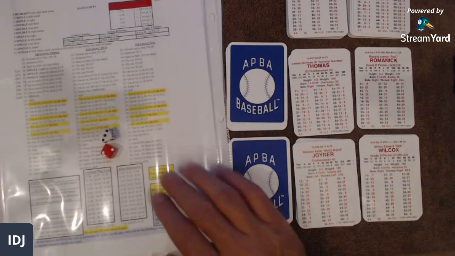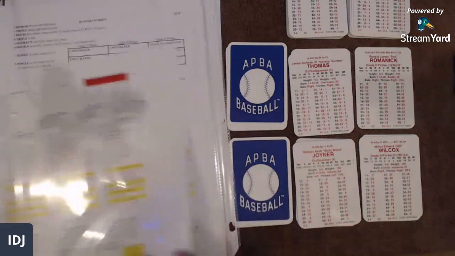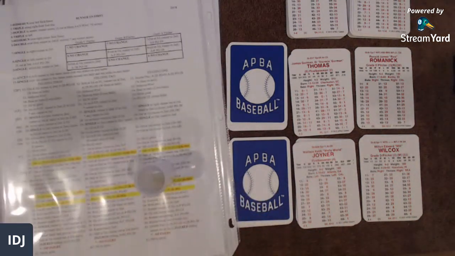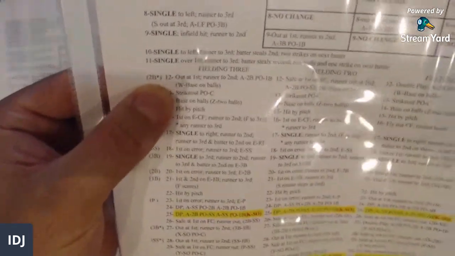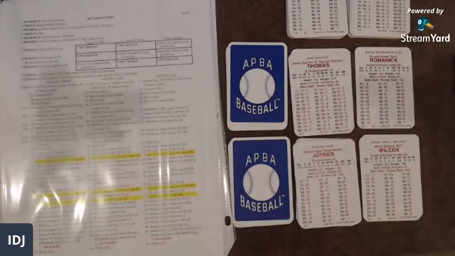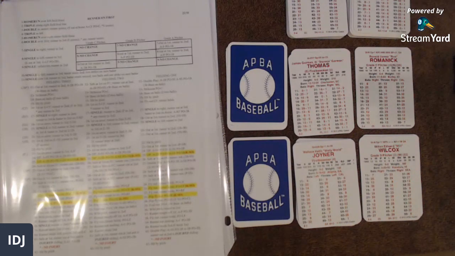23 is a 12. Of course, we need to look at the right sheet now. 12. Okay, so this has the little dude next to it, but it does have the little star, and the star says if the position is followed by a star, a roll is required unless there are 2 outs.